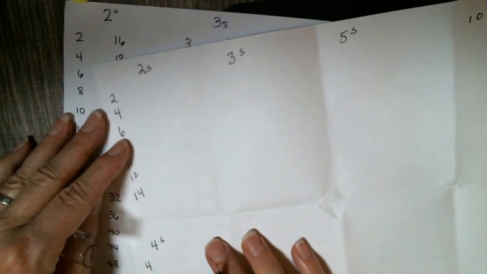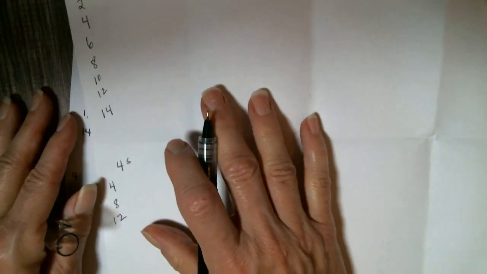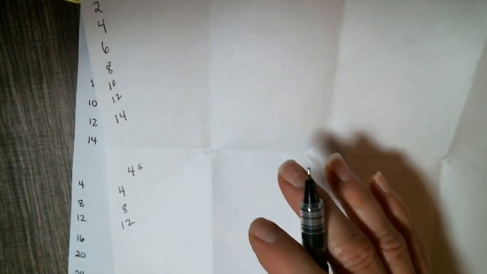Because 2 times 2 is 4, and look up here at this pattern, 8. 4 times 3 is 12, okay? So you double the 2's. Now, she did forget the 8. I asked her, was there a reason for that? And she said, no, I just forgot it.